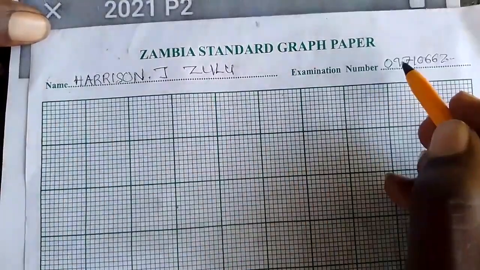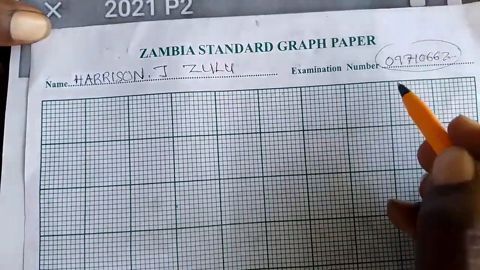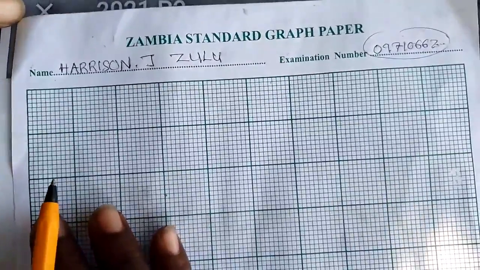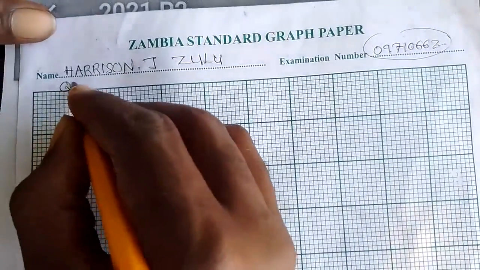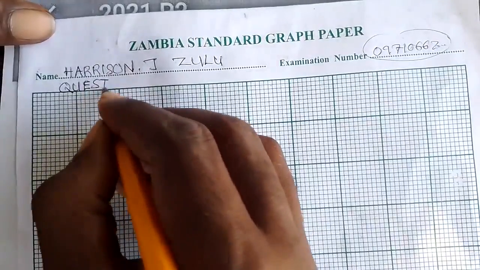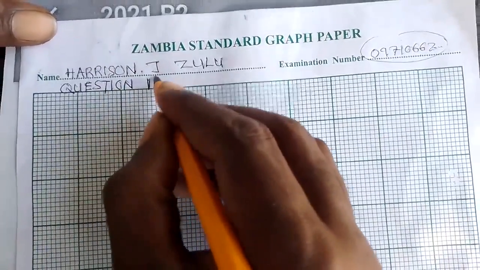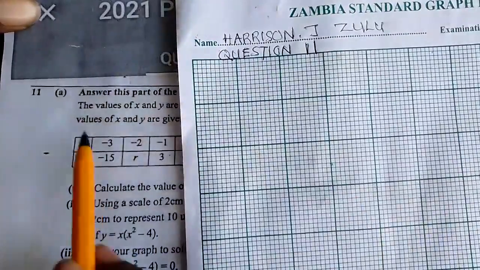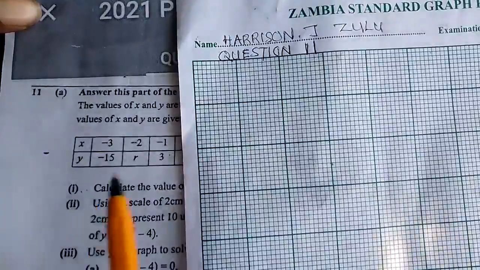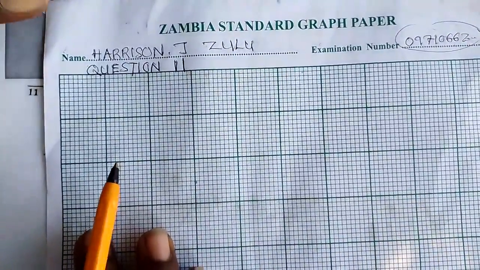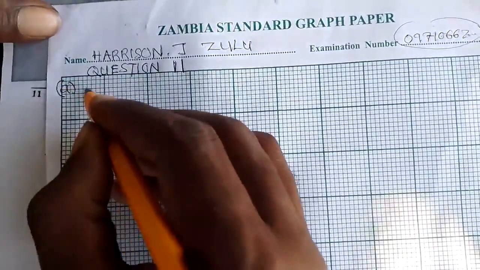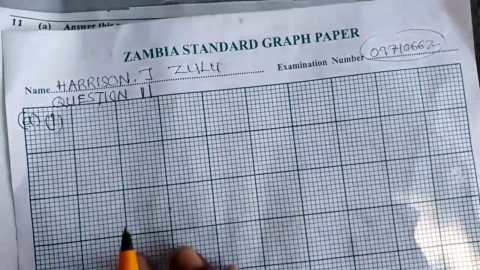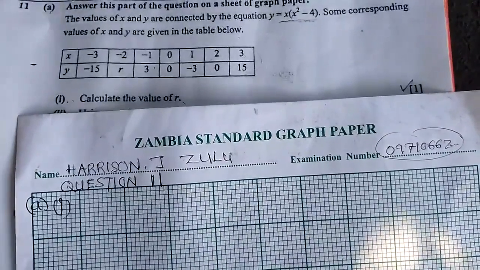You indicate here which question this is. This was question 11. So you say this is question 11, and there you put A1. This is question A1. You are told to calculate here. It says calculate the value of r.